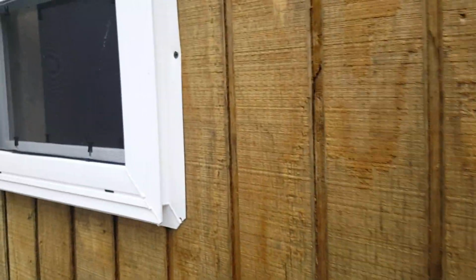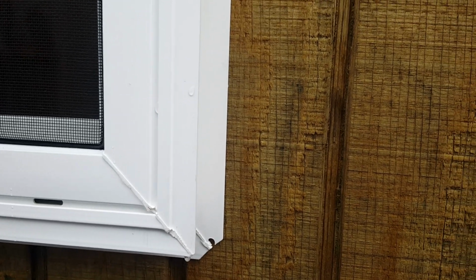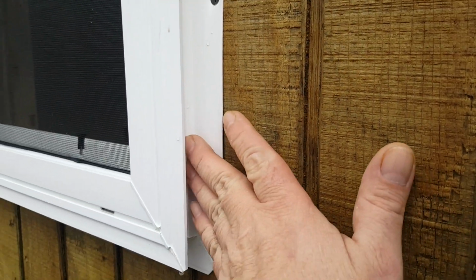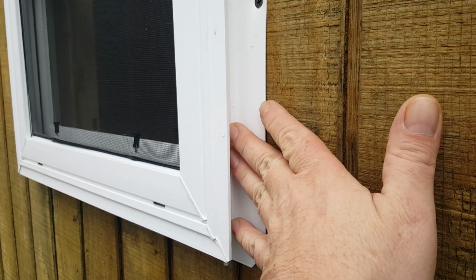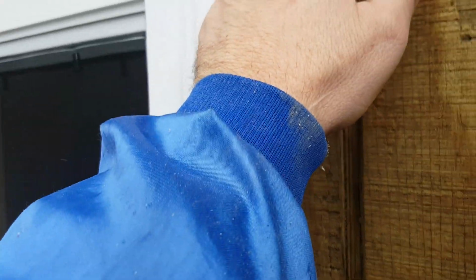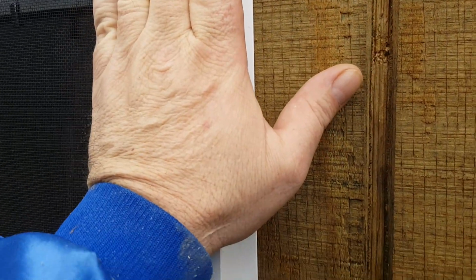Same way over here. This is the window that we just put in the bathroom in the last episode. Now this has a channel for vinyl siding to fit in or trim work, whichever you choose. And you can see the flanges. This is a new construction window.